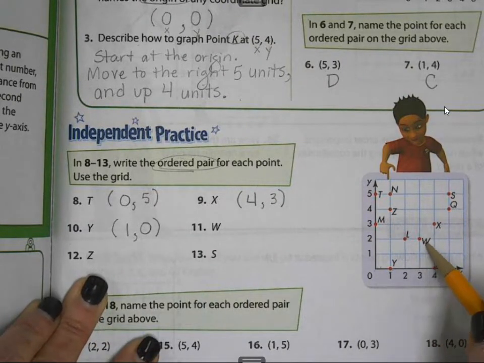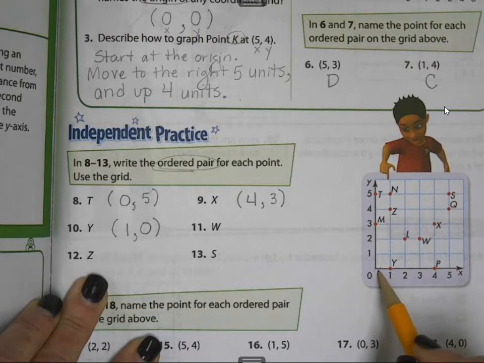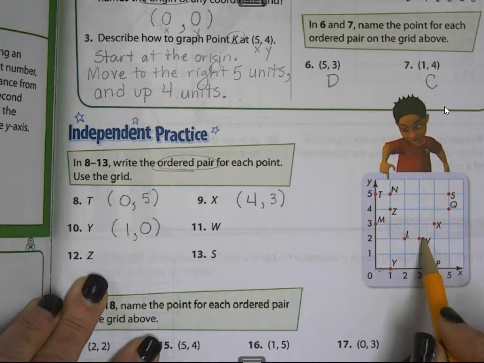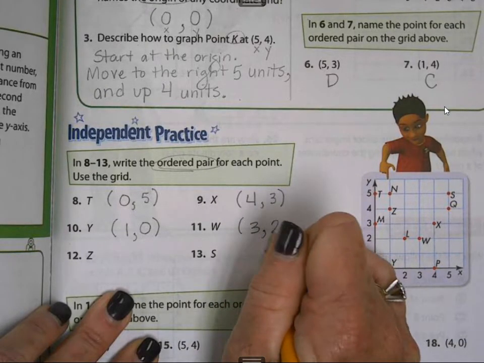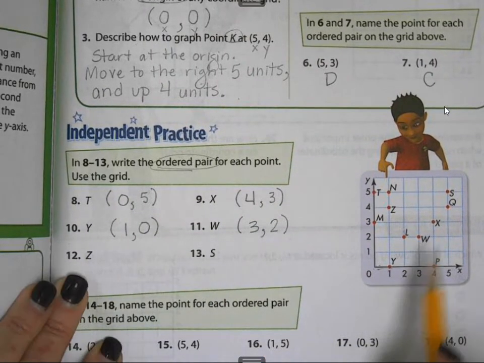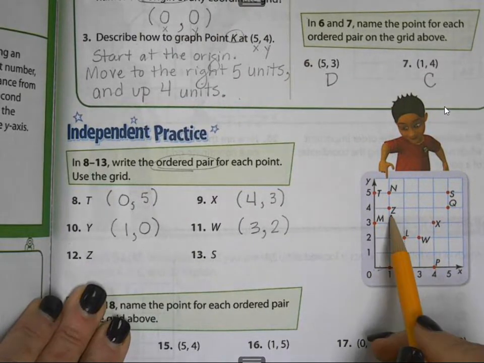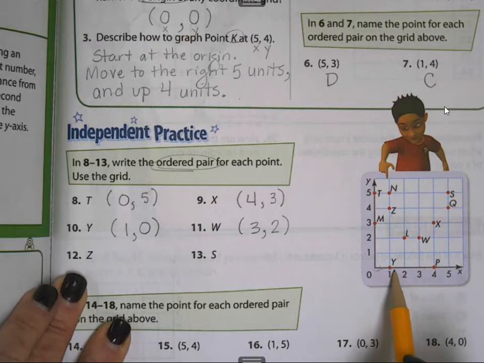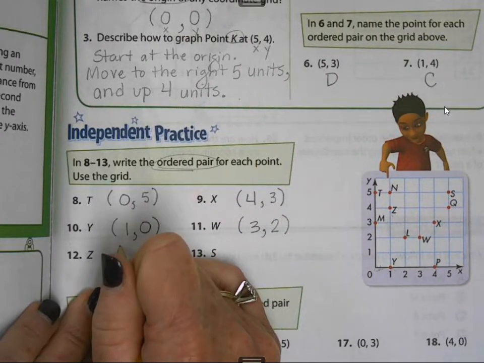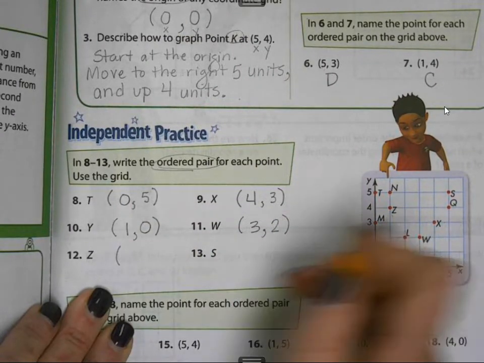So look at it a minute. We start at the origin, we go over 3, we go up 2. So 3, 2 is the ordered pair. For point Z, here it is. We start at the origin, we go over 1 unit, we go up 4. So the ordered pair, 1, 4.